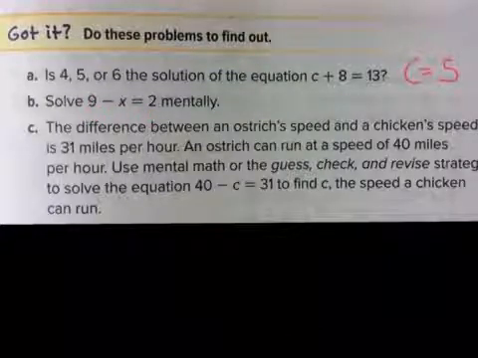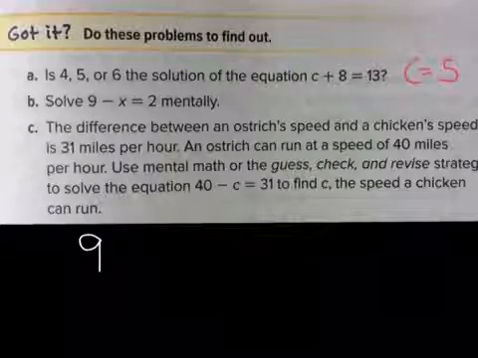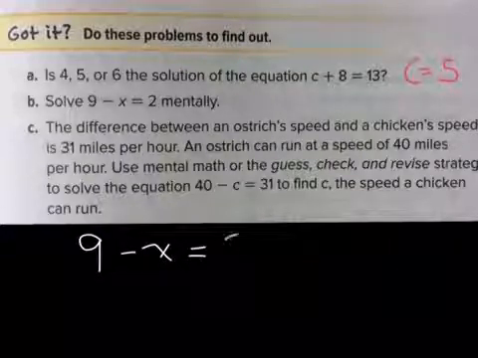Okay, 9 minus a number is 2. Again, boys and girls, I know that you can do this mentally, so go ahead and ask yourself, 9 minus a number is going to give me 2. What do I have to take away from 9 so I only have 2 left over? And you guys know already that it's 7. But again, remember, you can write it as 9 minus x equals 2.